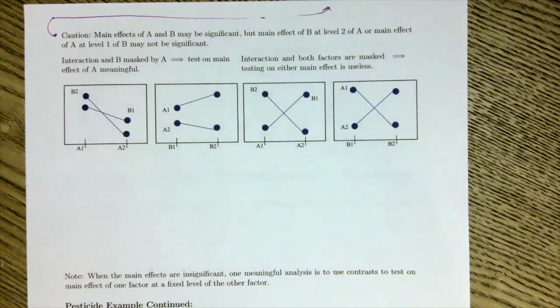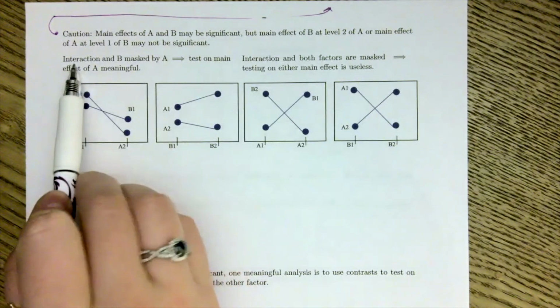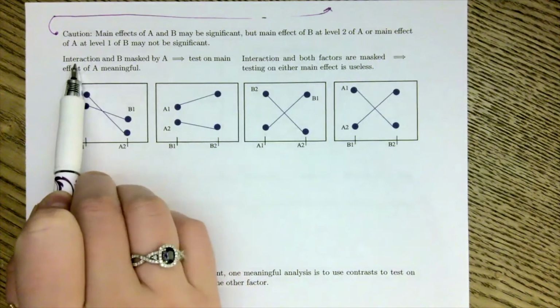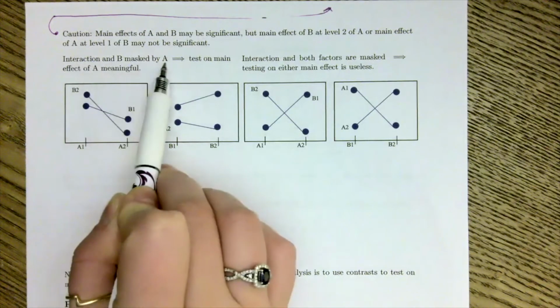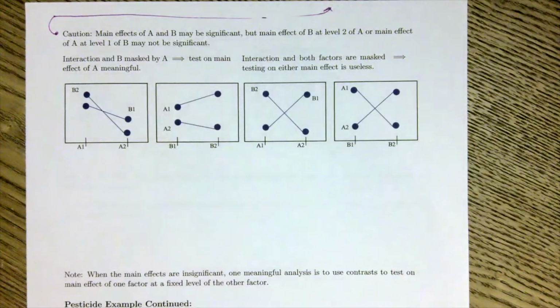Again, pretty much saying that A and B are significant, but the effects of B within the levels may not be significant. In this example, we're going to have interaction and B is going to mask A. So it's going to imply that we can test on the main effect of A, but we shouldn't be testing on the main effect of B.